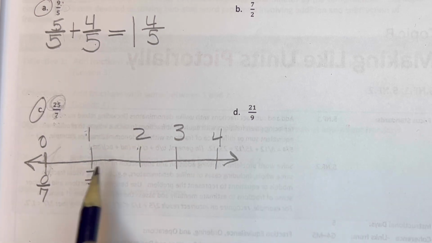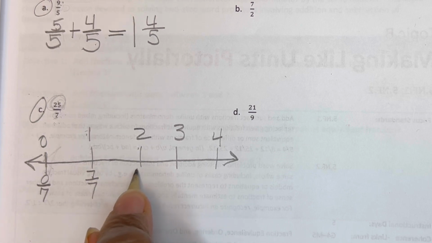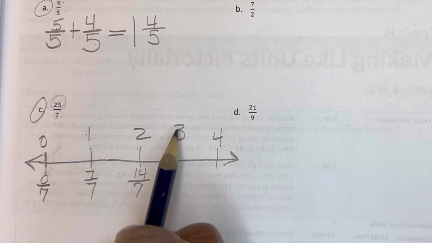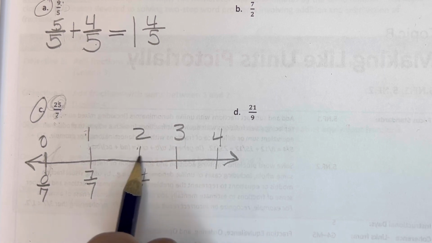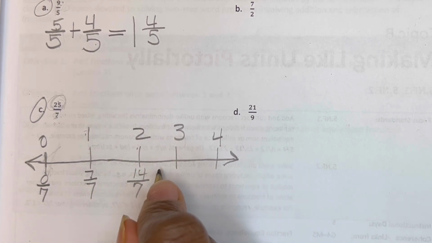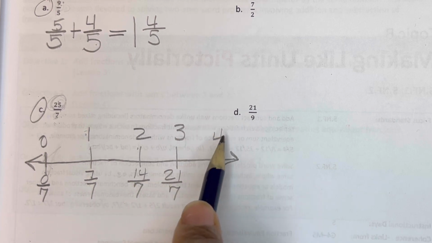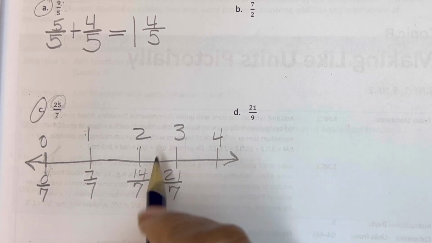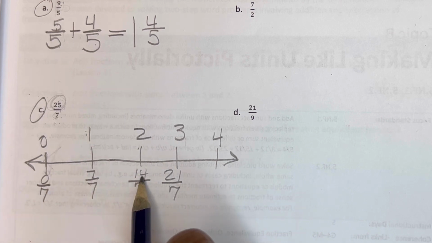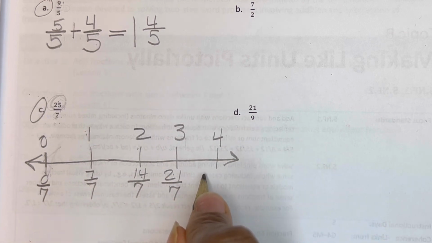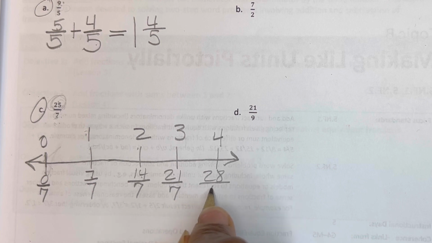You're going to just double the 7 here and make it 14 sevenths. So what will 3 wholes be? Add another 7. That'll be 21 sevenths. And then what will 4 wholes be? Notice how I'm just skip counting by 7 up here. That will be 28 sevenths.